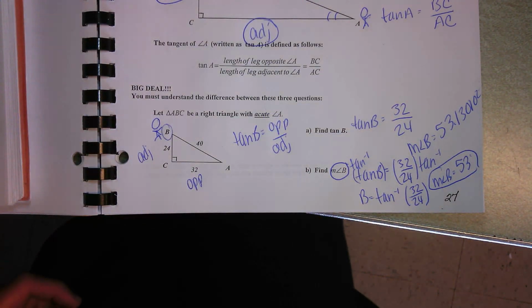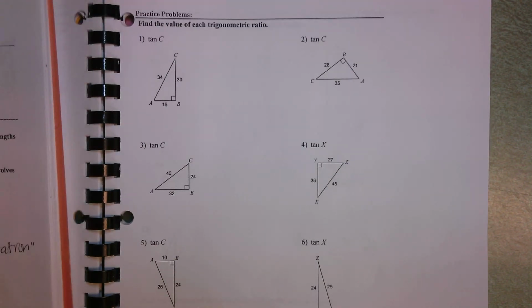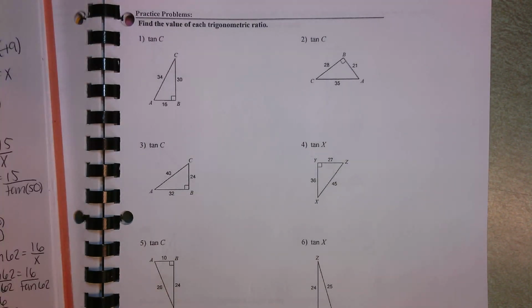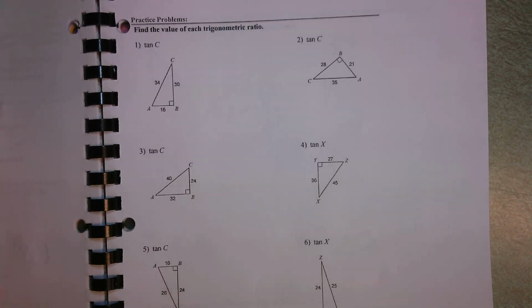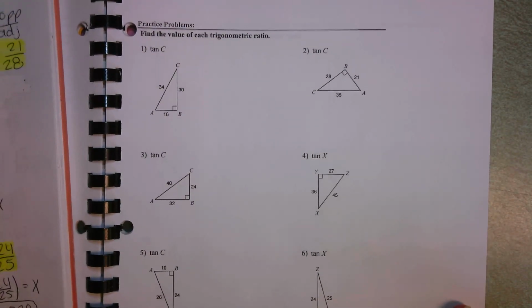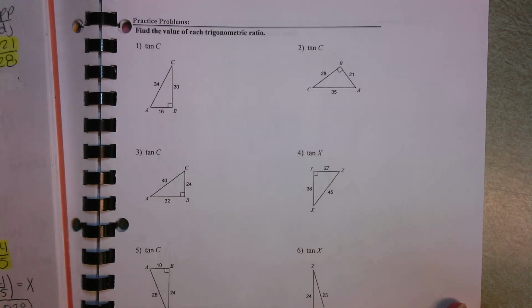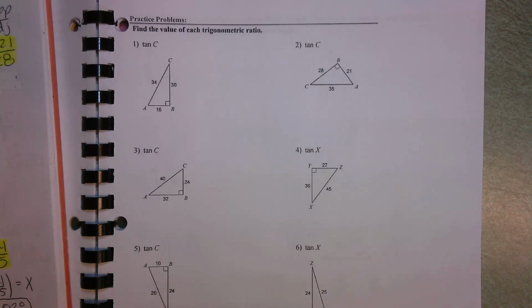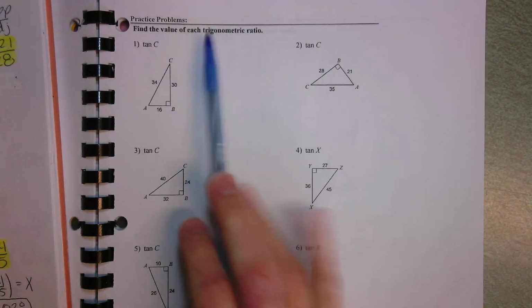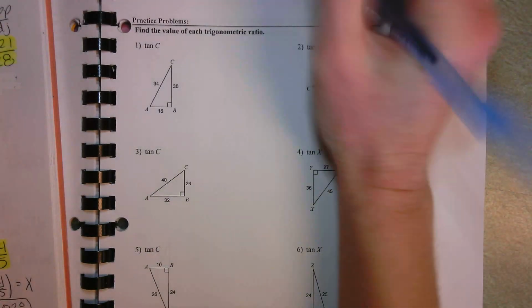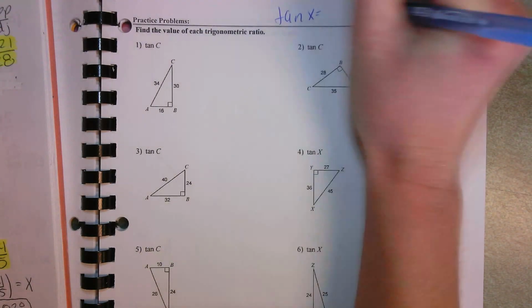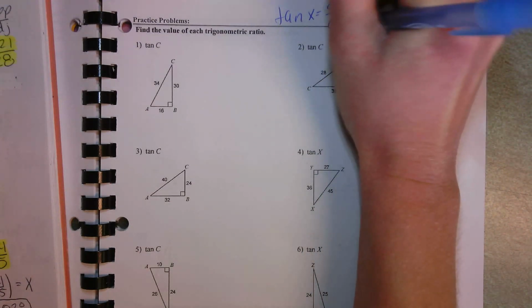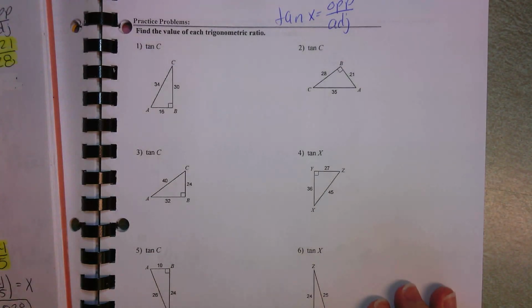All right, so let's go to the next page and do some more examples. I am not going through all these examples, okay? I'm only going to do a few. But for each of these, we want to find the value of each trig ratio. So we literally just want to set up the tangent of whatever angle is equal to the opposite over adjacent. So something that looks like this. Let's take a look at one.